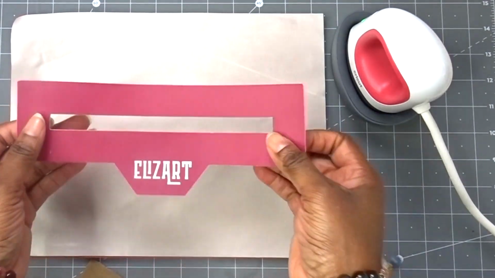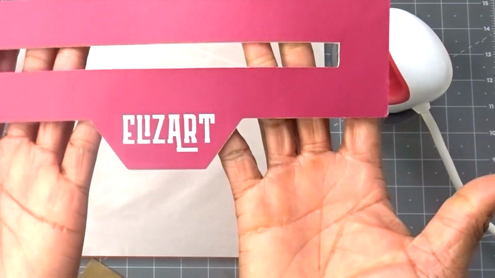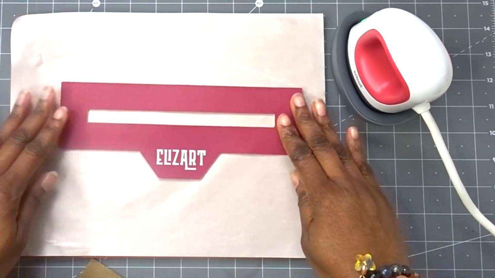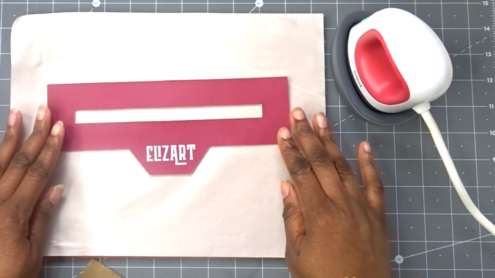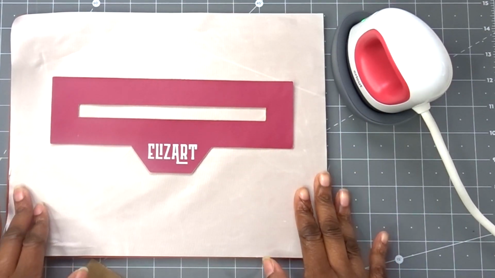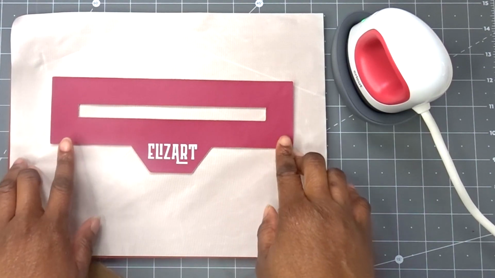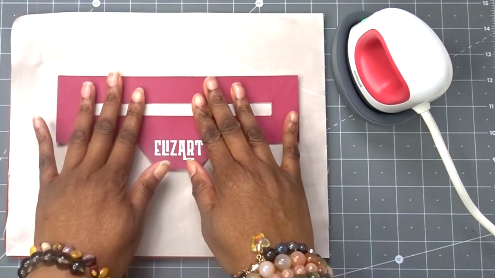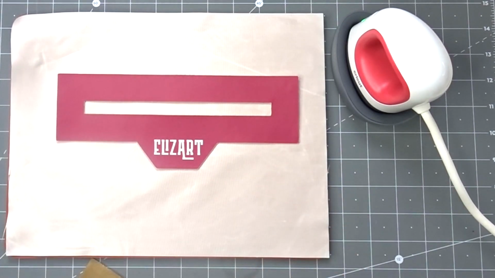Okay, and that is the final look. I'm going to be using this in an upcoming project where I'm making a mini duffel bag. So I'm going to use this for the interior zipper.